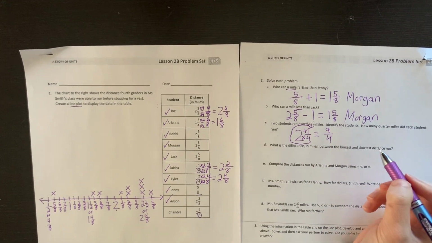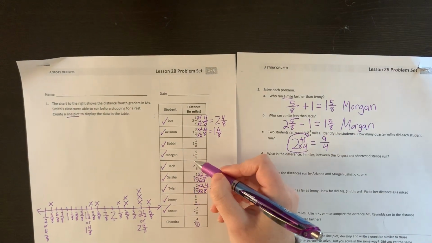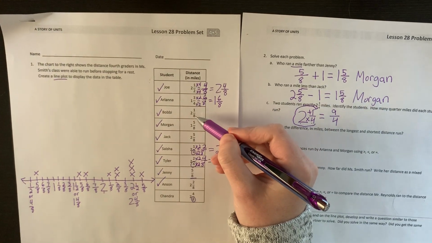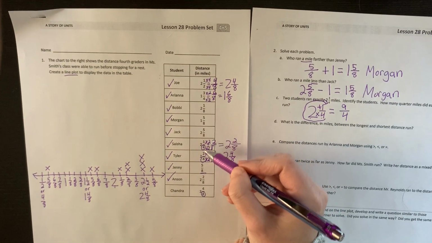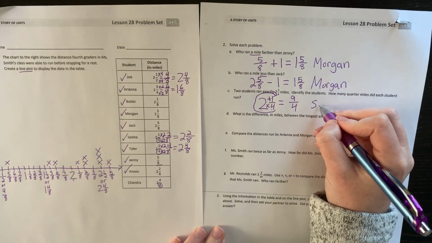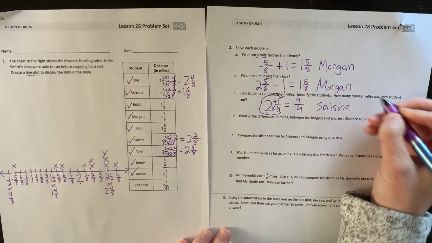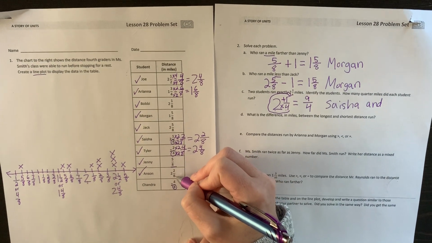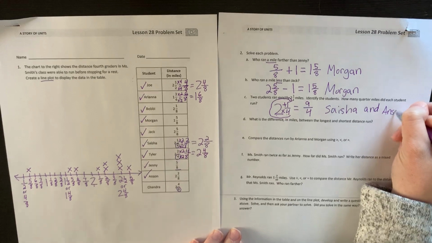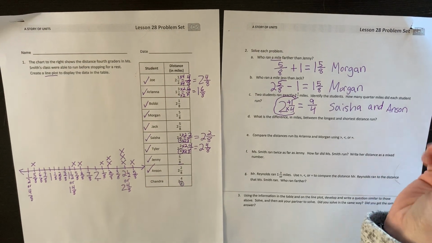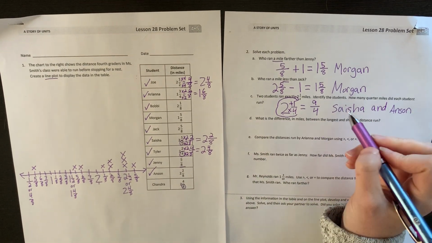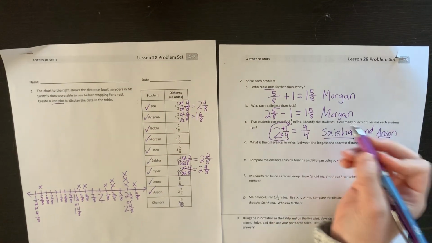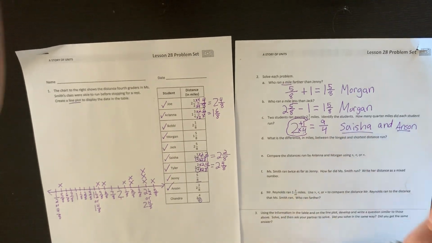So we need to go back to the data points, and we need to find out who ran 2 1/4. So I'm going to look, and I don't see anyone so far. Oh, 2 1/4. Sasha ran the first one, and let's see who else. Anson. So our answer for this is the students are Sasha and Anson, and each ran 9/4 miles.